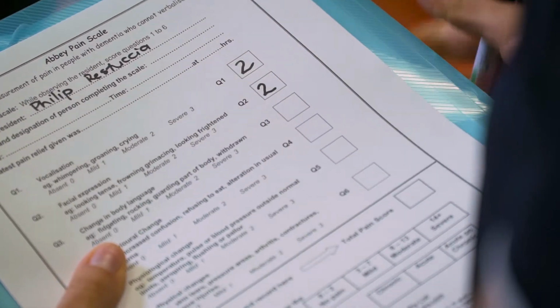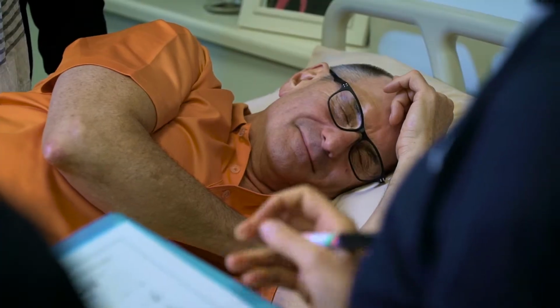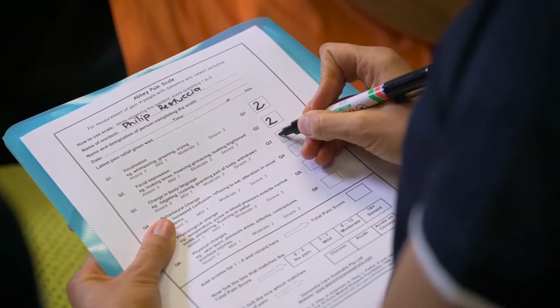Yep. So the other area is looking at changes in body language, so either fidgeting, rocking, guarding a part of the body, or even being quite withdrawn, so not moving as much. What do you think about that? I think when we reposition him, he is quite withdrawn, especially the leg. Yeah, I'd say definitely the legs. Okay, so he's sort of guarding his legs as well? Yeah. Okay, so we'll give him a 2.